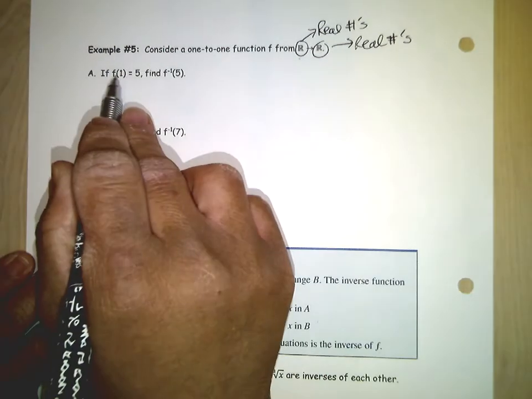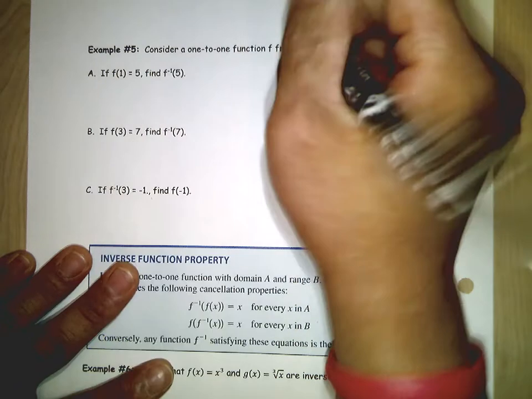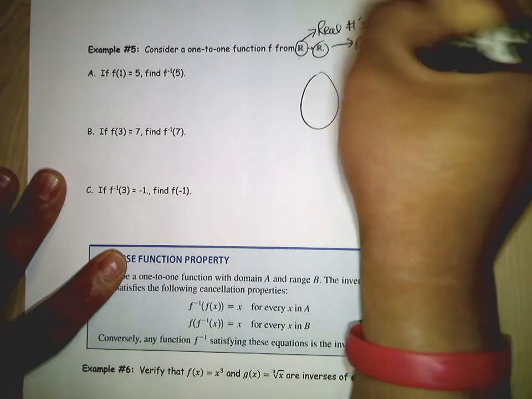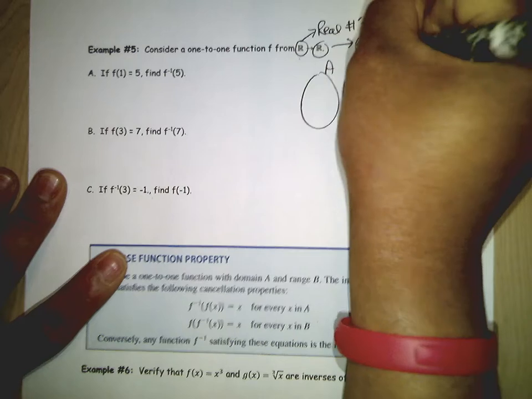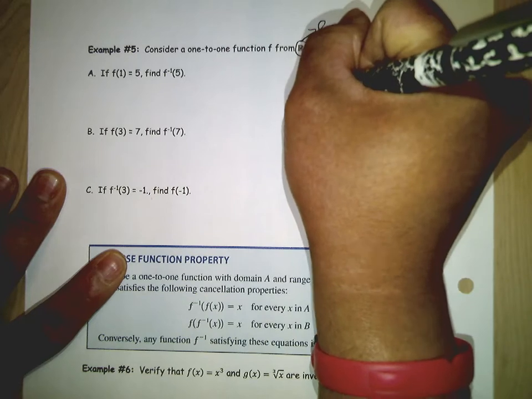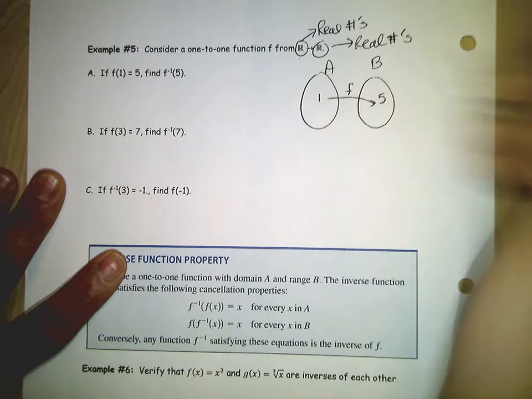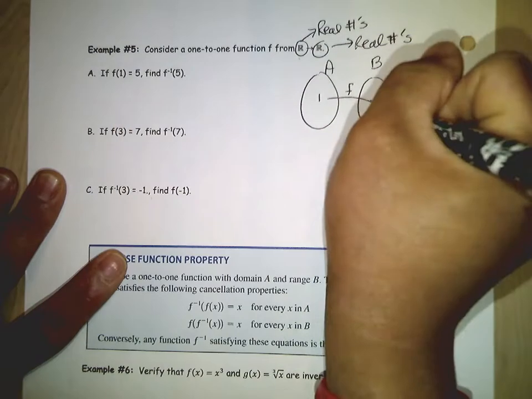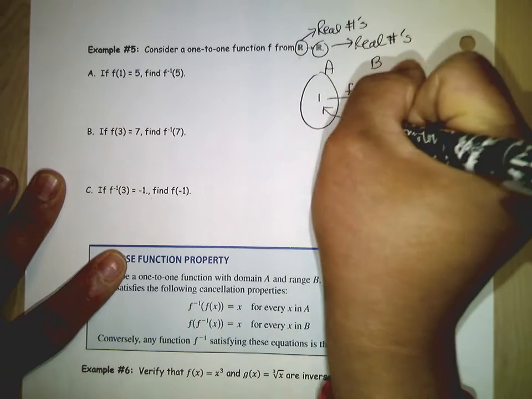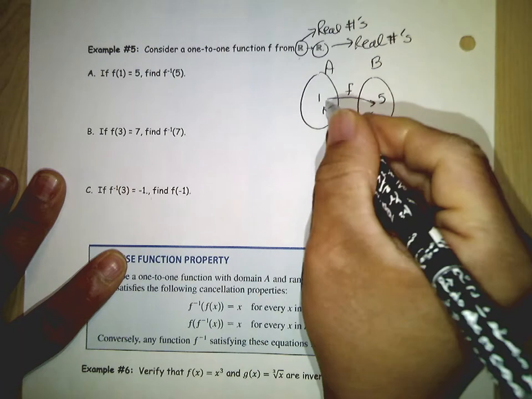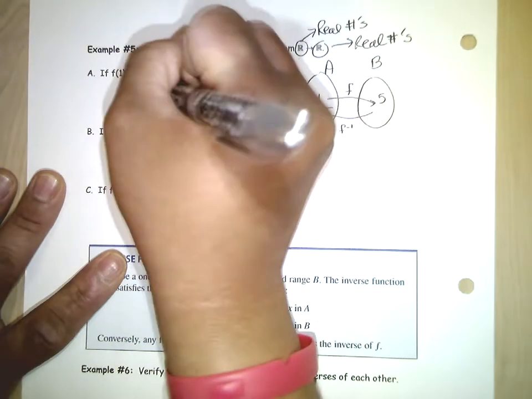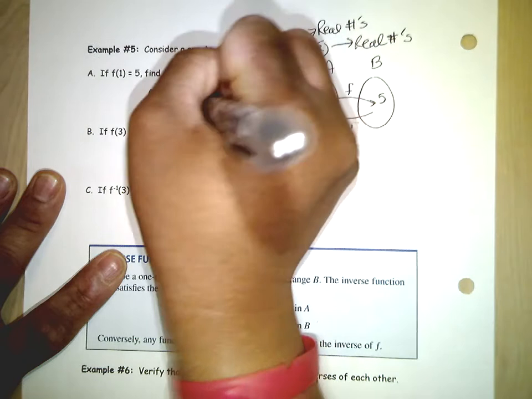So f of 1 equals 5. So here is the A and the B, and here is the 1. If f of 1 is 5, so we use f to get that, then f inverse of 5, to go back to that, we would get 1. So f inverse of 5 is 1.